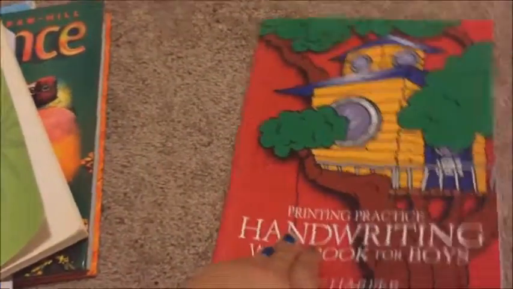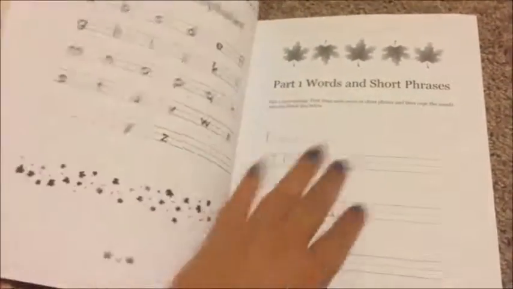And then this is his handwriting, which we worked on some of last year. I think I threw some papers up. Yeah, I did. But we're going to continue to work on that. So that should get us to the end of the year too.